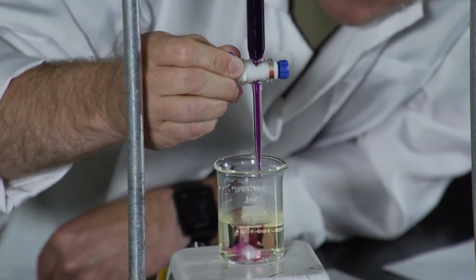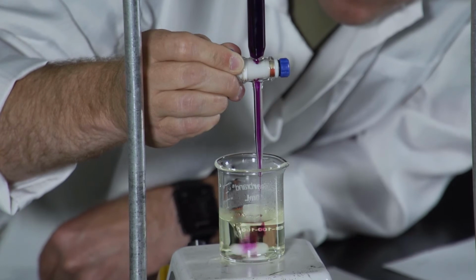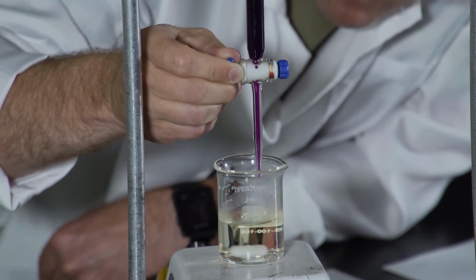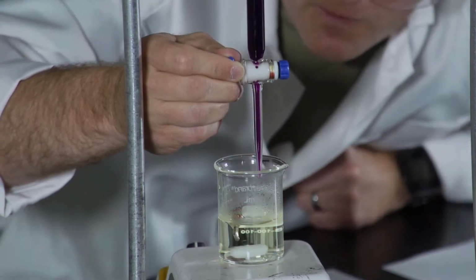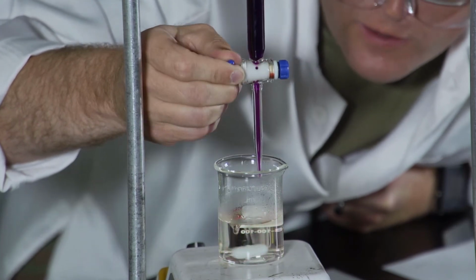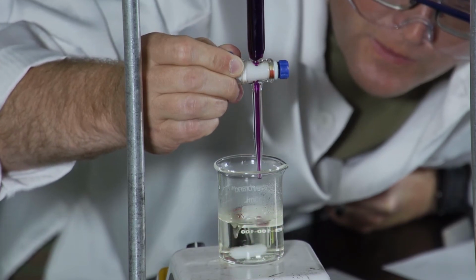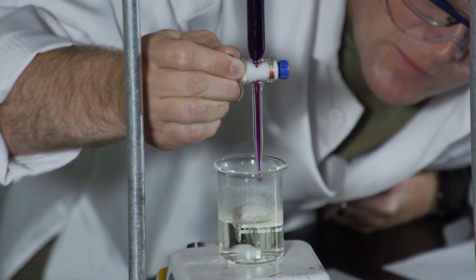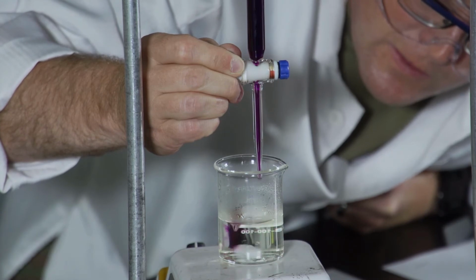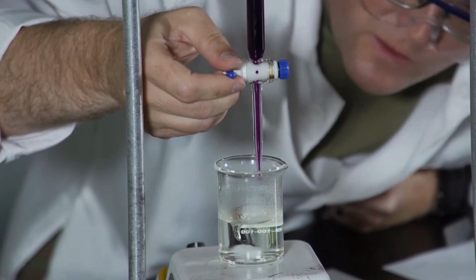Again, an exercise that requires a lot of patience. I think we're almost there. So close.